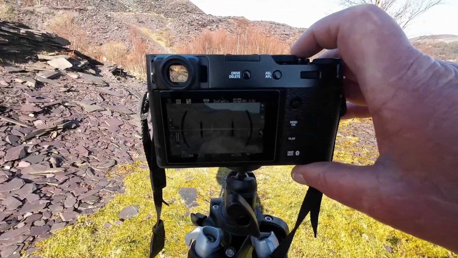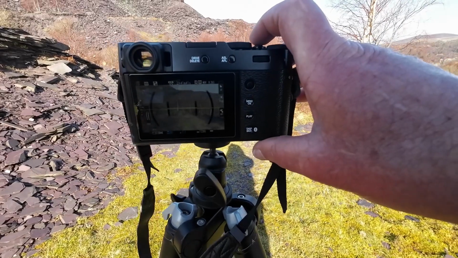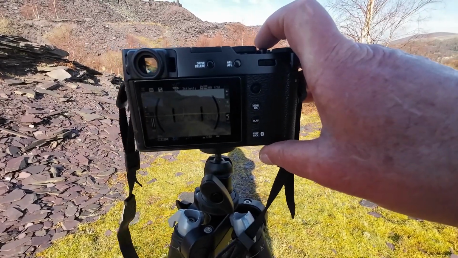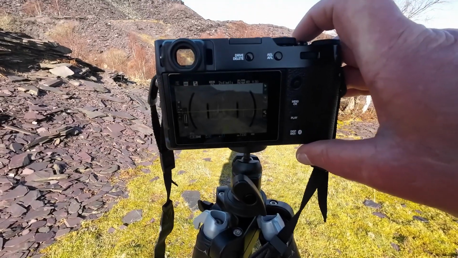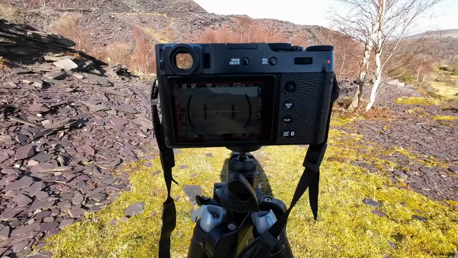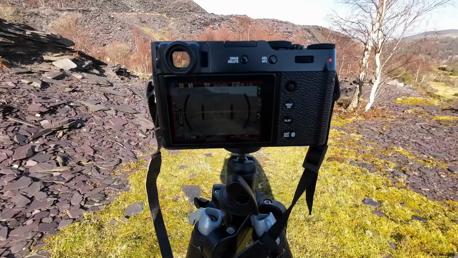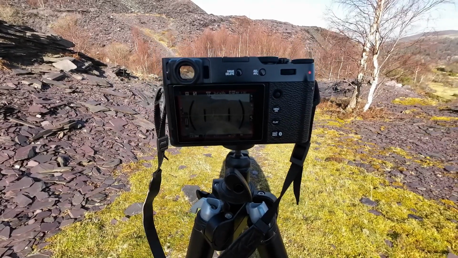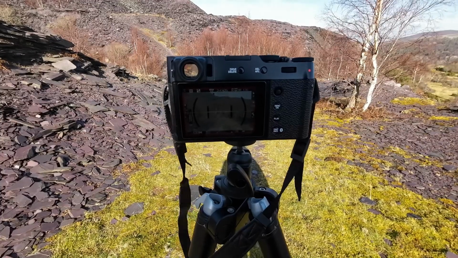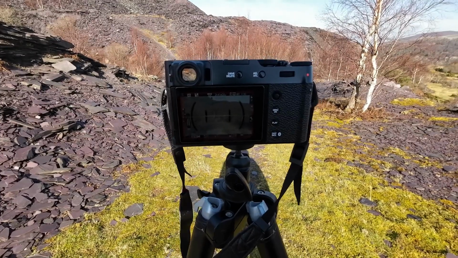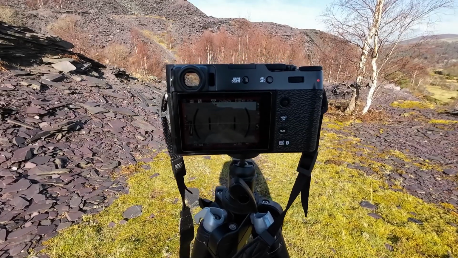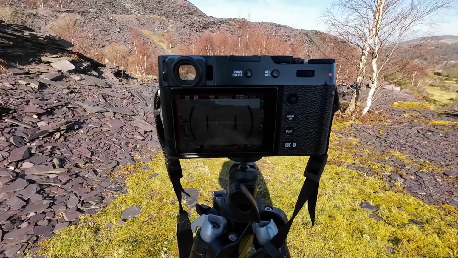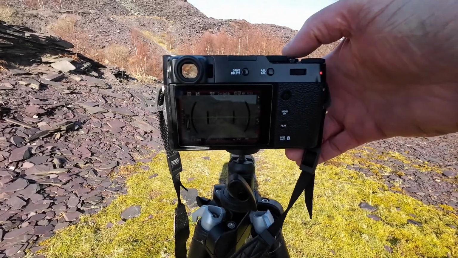So let's try that. We've got the f-stop now at 7.1. All the other settings are the same. It's just got brighter. It's just got 1.3 over now. So I suppose that's something else we need to take into account. Change in brightness in the situation that we're in. So I'll turn that off.